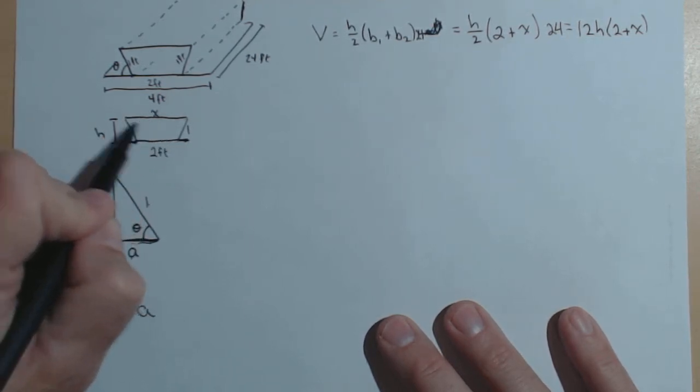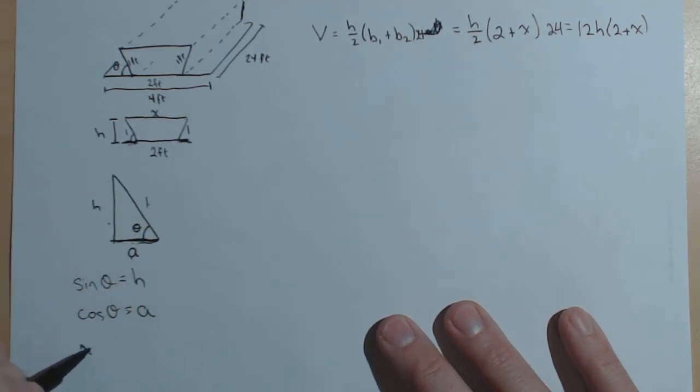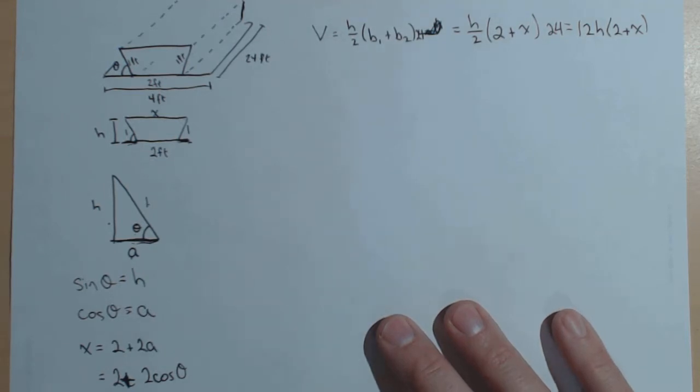So notice that X is the 2 feet plus an A on this side and an A on this side. So X equals 2 plus 2A, or 2 plus 2 cosine of theta, because A is equal to cosine of theta.